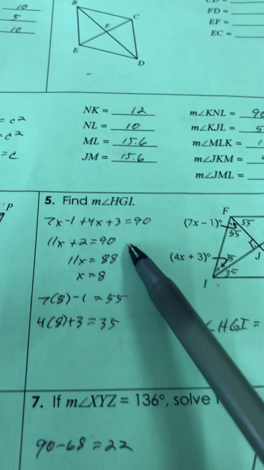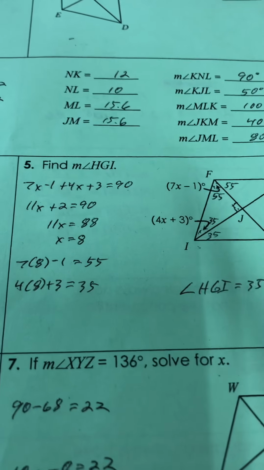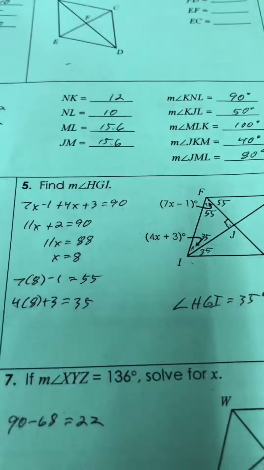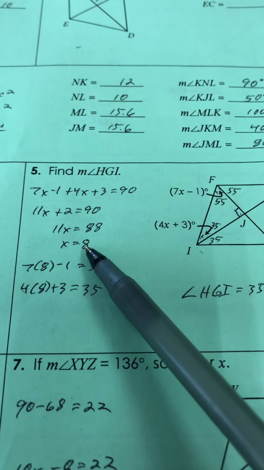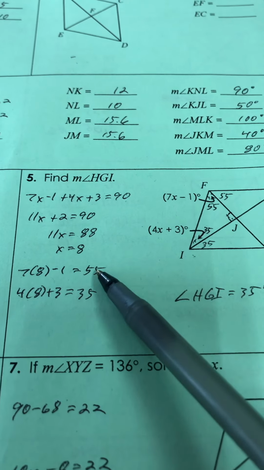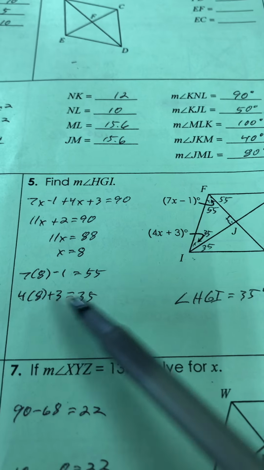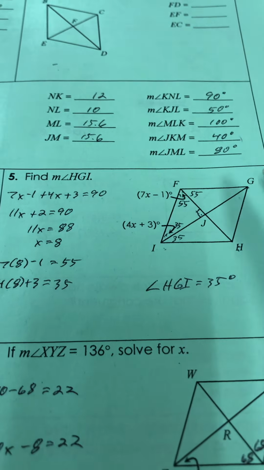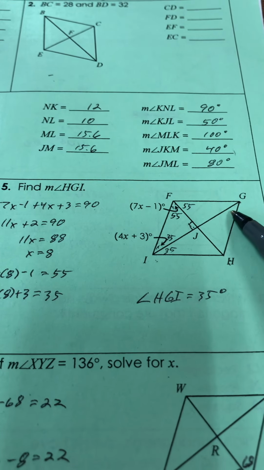and I get x equals 8. It's my process of combining like terms and isolating the variable, those old algebra things you used to do before geometry, but you still utilize it. Plug in that x value. I plugged it in for this one to get these two angles. They're both going to be 55. Then I plugged that x value in for this one, 35. So these are both going to be 35. But angle HGI, it's going to be the same as these. So this one's going to be 35.